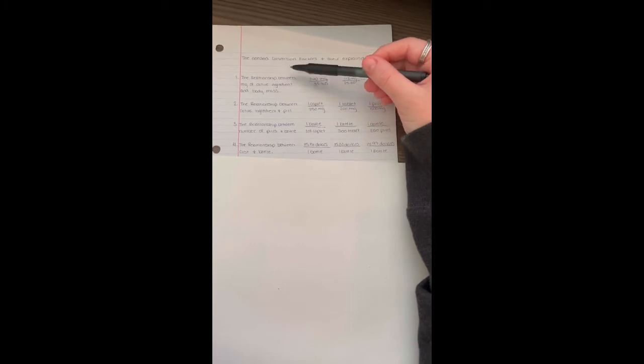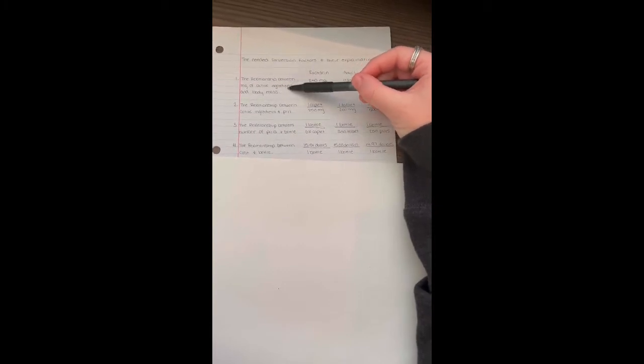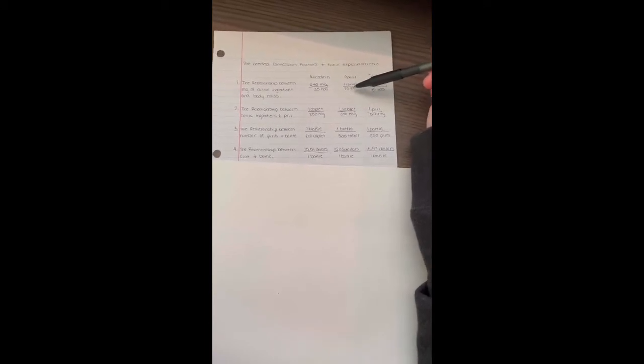So first for this problem, we're going to need to find the conversion factors and what they mean. The first conversion factor is going to be the relationship between milligrams of the active ingredient and body mass. So for Excedrin, we have 240 milligrams of the active ingredient for every 35 pounds. For Advil, we have 113 milligrams of the active ingredient for every 25 pounds. And then for Tylenol, we have 102 milligrams of the active ingredient for every 15 pounds.